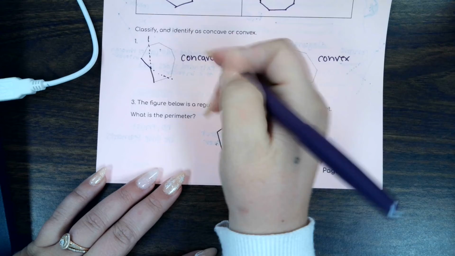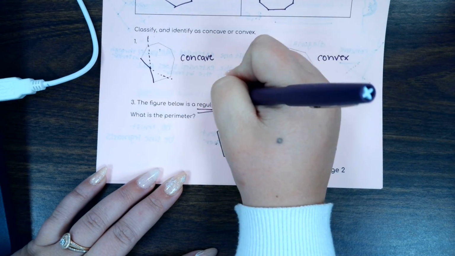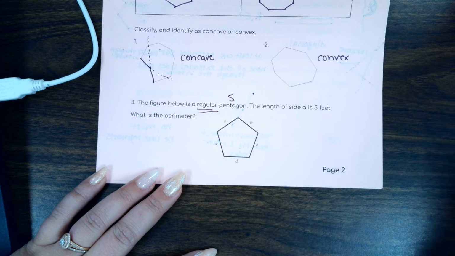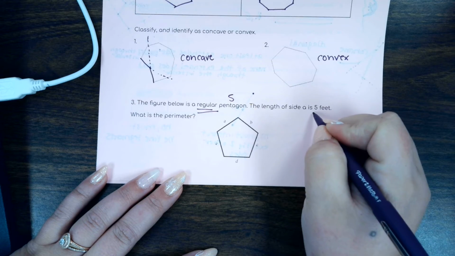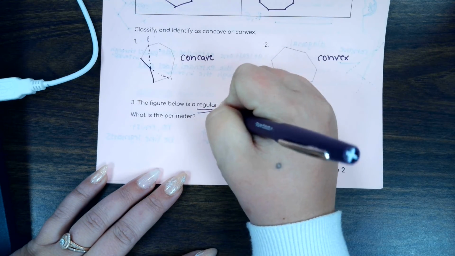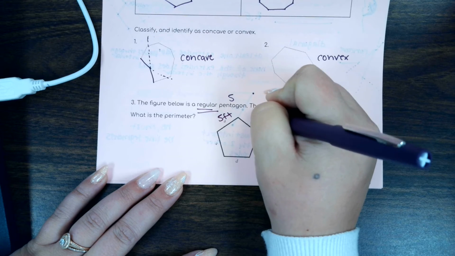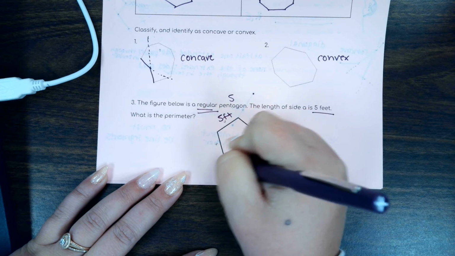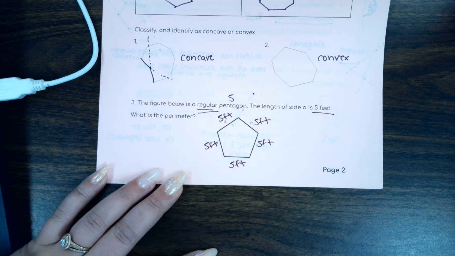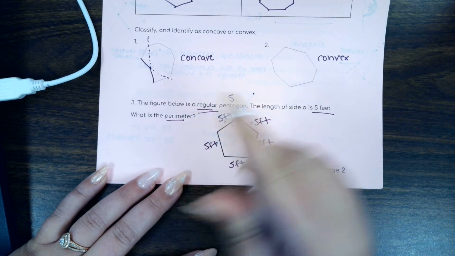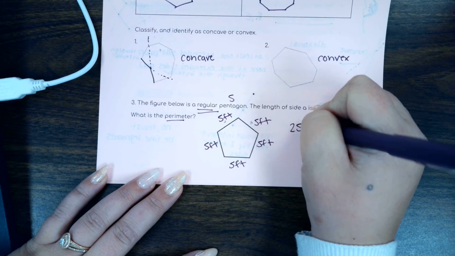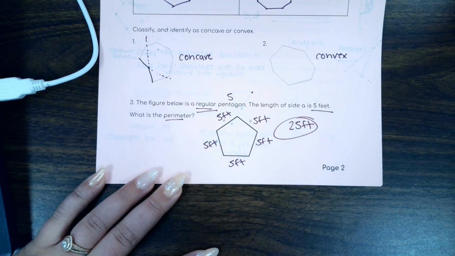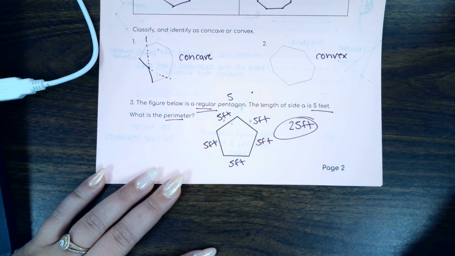All right, last one. The figure below is a regular pentagon. First of all, pentagon is 5 sides. What does regular mean? We got to think back to our vocab. Regular means all the sides are equal. So if the side A is 5 feet, and this is a regular pentagon, that means all the sides are going to be 5 feet. And then we've got to remember how to find perimeter. You just add up all around the outside. So 5 plus 5 plus 5 plus 5 plus 5 will give you 25 feet. Don't forget to put units when you're looking for perimeter or area or anything like that.